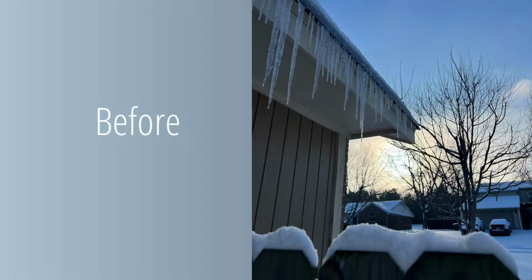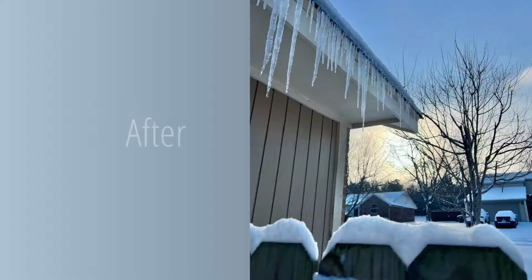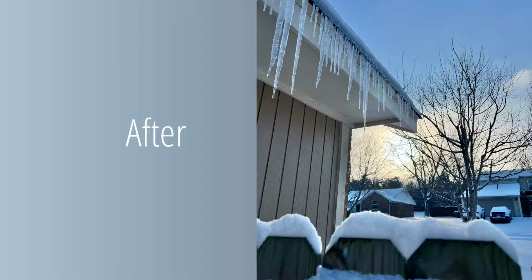So here you have the before photo and then the after. And I think you can see by increasing the shadows, I was able to bring more of a focus to those icicles.